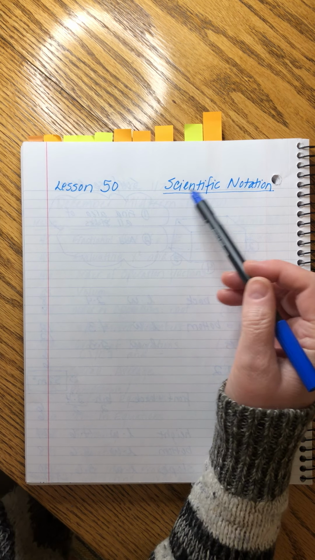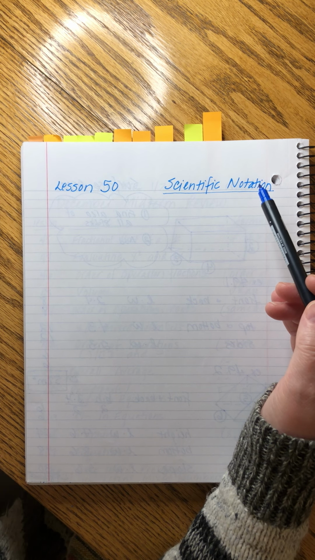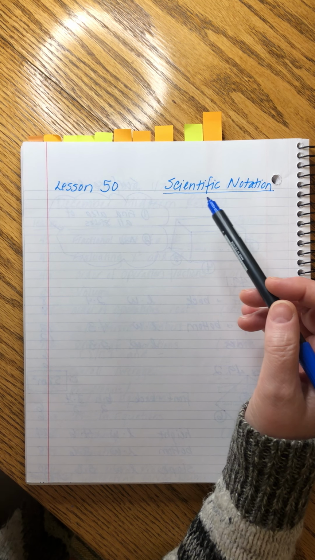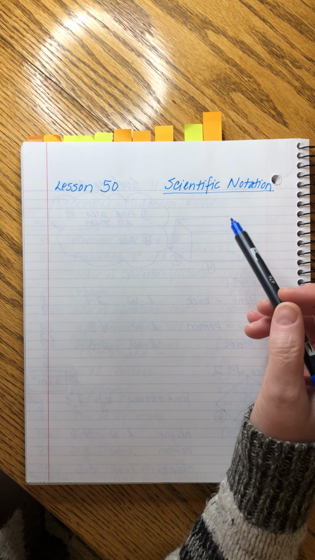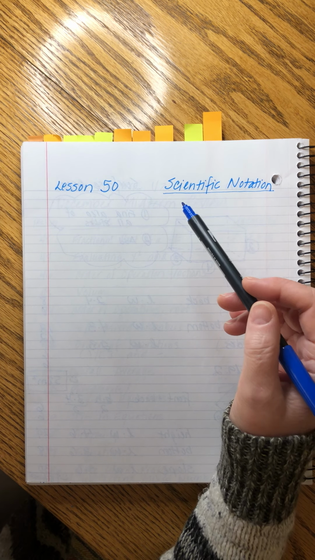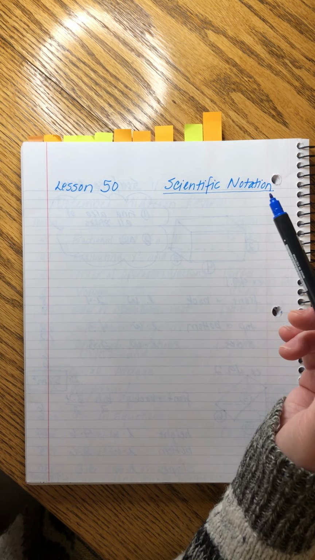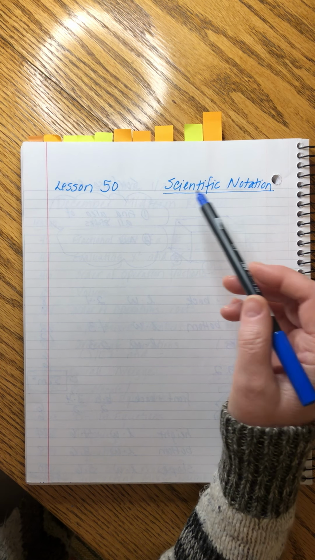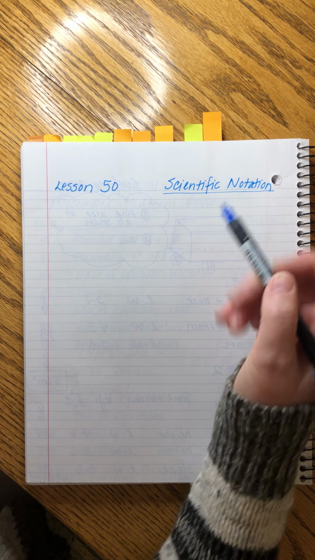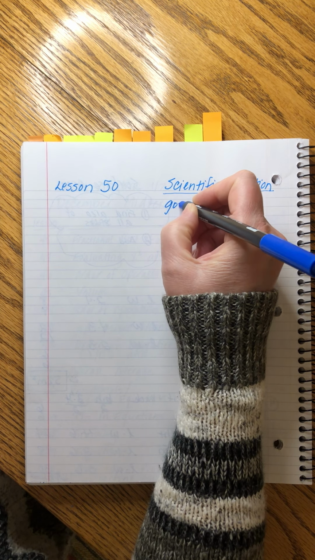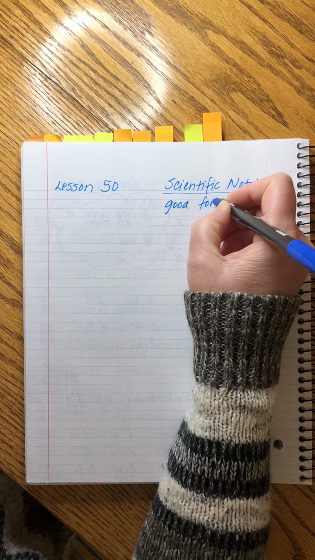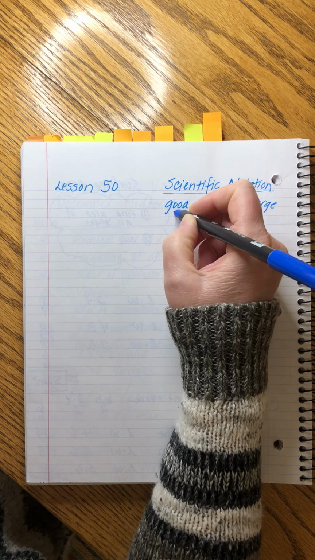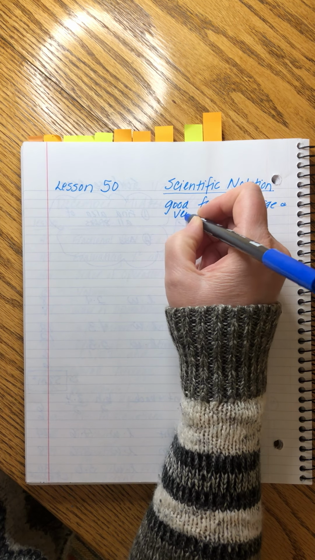This is a process that is super useful in the sciences, in either physics or chemistry, where numbers are sometimes very, very small, and in astronomy, where we have very big numbers. So scientific notation is good for very large and very small numbers.